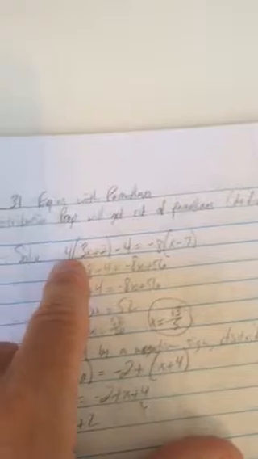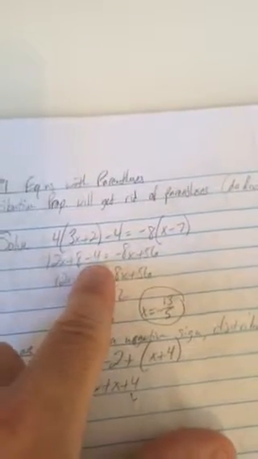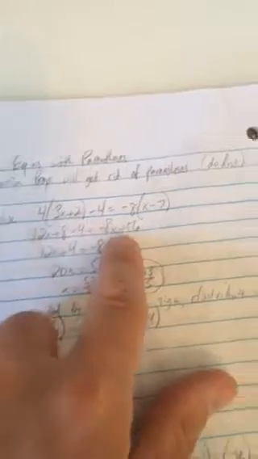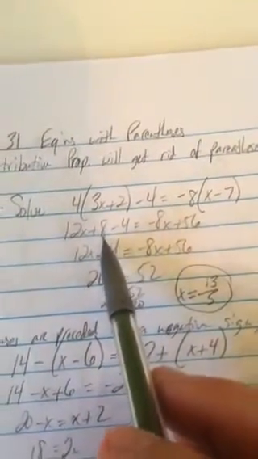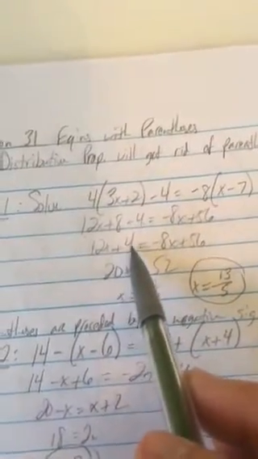So 4 times 3x is 12x. Distribute that 4 in there. 4 times 2 makes that plus 8 to go with the minus 4. And on this side, again, distribute the negative. Make sure it's a plus now, because a negative 8 and a negative 7 make a positive 56. Now, what I did not show in this problem was exactly where that came from, but these two are like terms, so 8 minus 4 gives me positive 4.